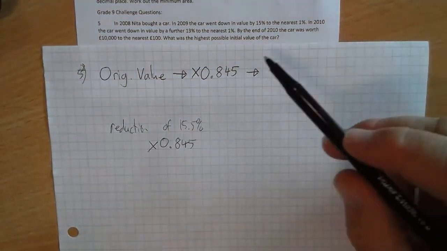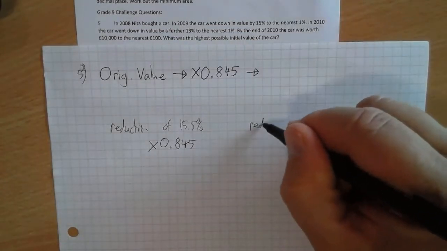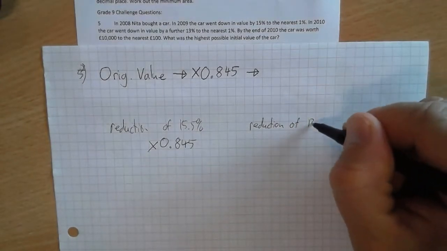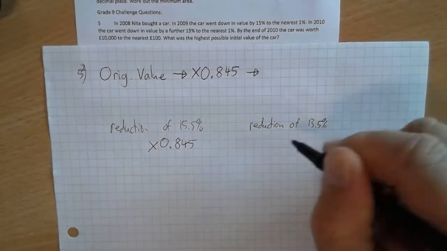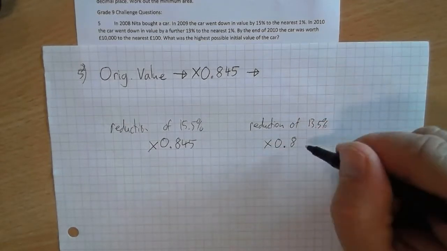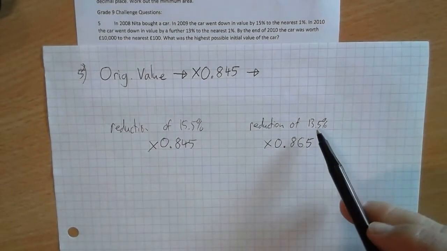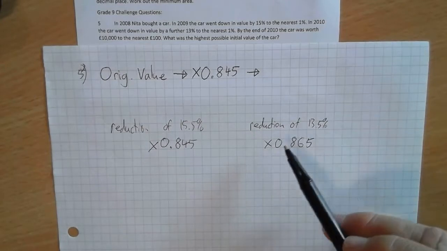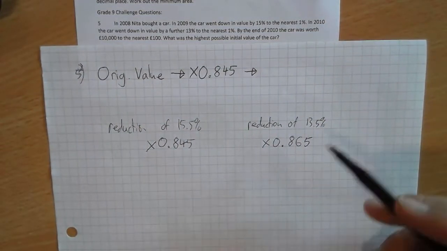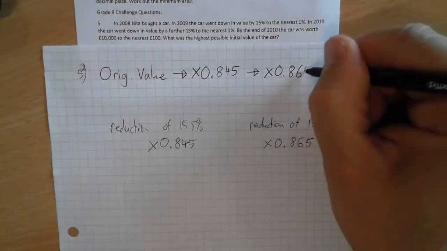Then it goes down by 13% to the nearest 0.5%, but again we want it to be reduced by as much as possible, so we're going to be reduced by 13.5%, and that's a multiplier of 0.865, right? So 13.5% less than 1 would be 0.865. Just be careful with that. So times by 0.865.